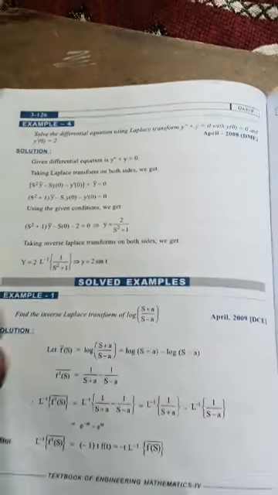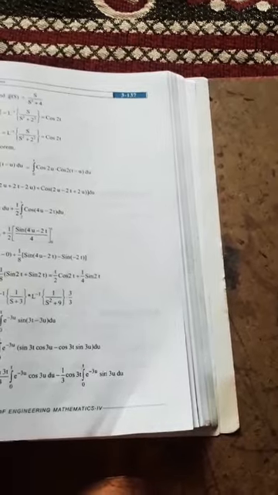So this is what we have, and the next problems we already have here. Let me check the problem. The convolution theorem problem, yes, this is one of the important problems.